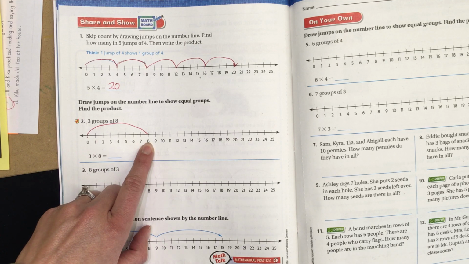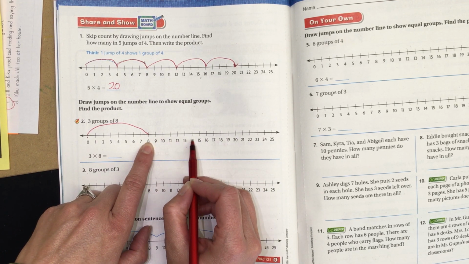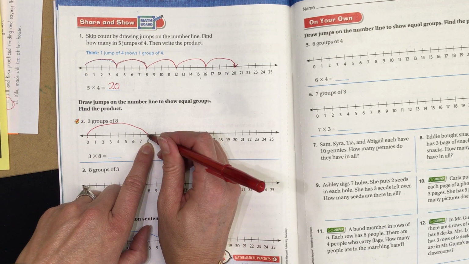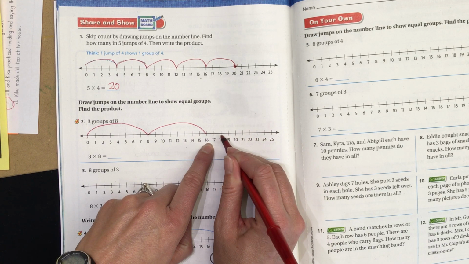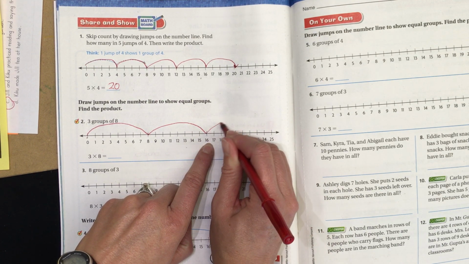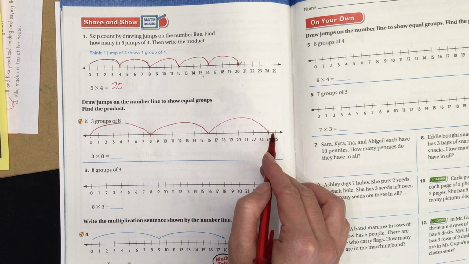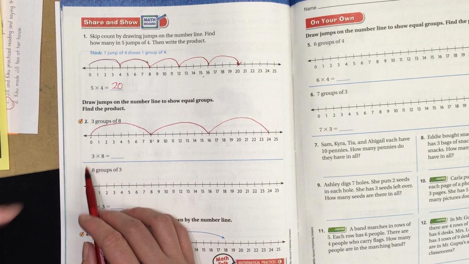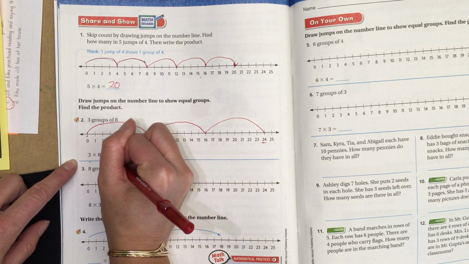So if you need to put your finger here and count 1, 2, 3, 4, 5, 6, 7, 8. Jump. 3 groups of 8. 1, 2, 3. 3 times 8 is 24.